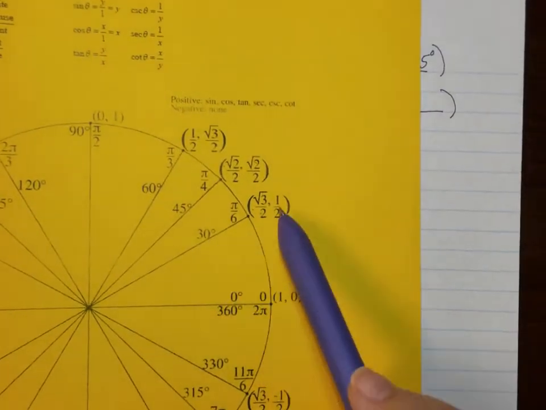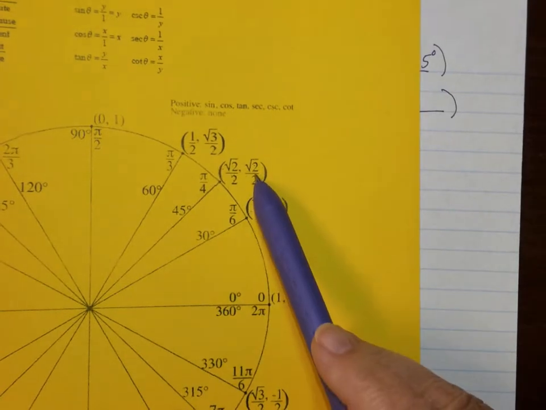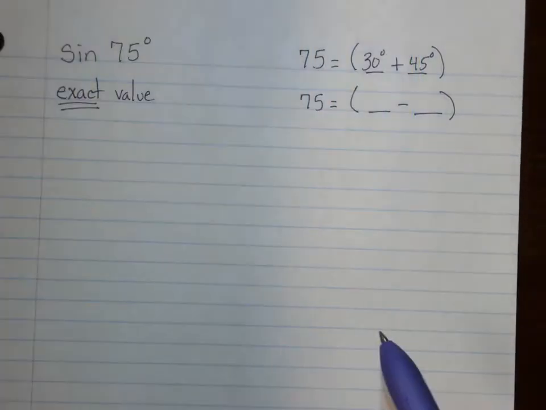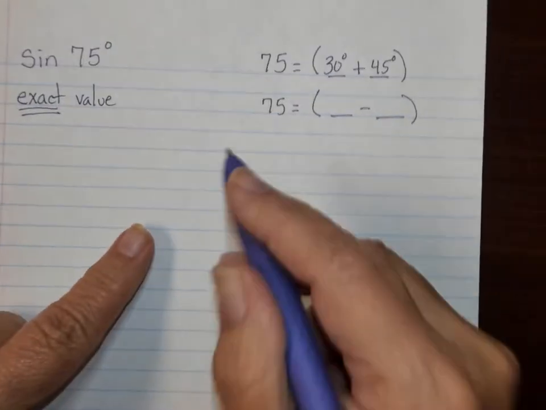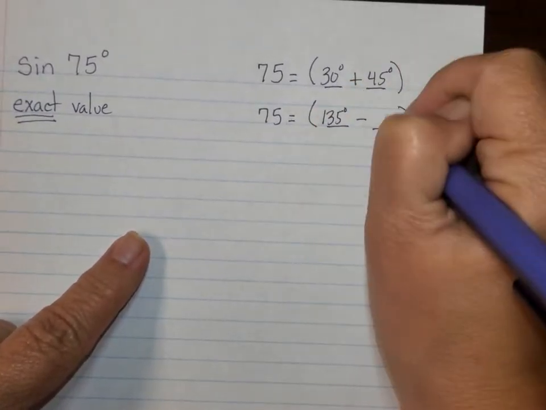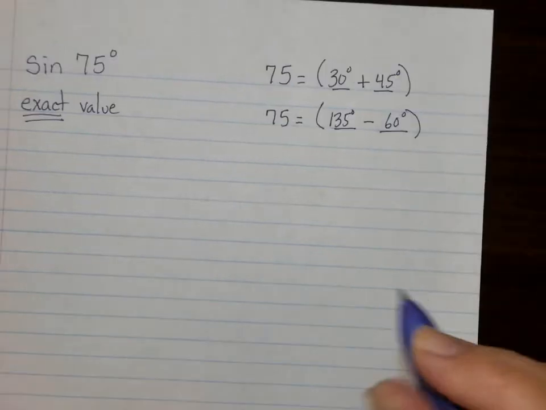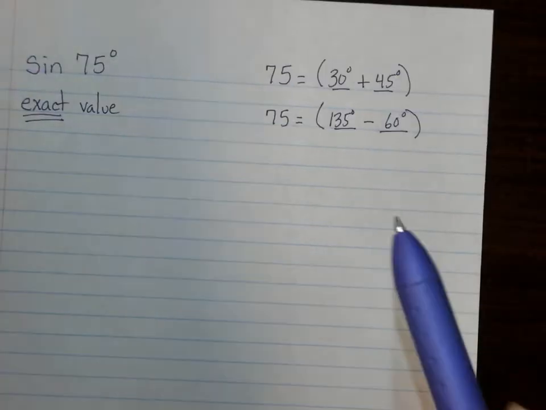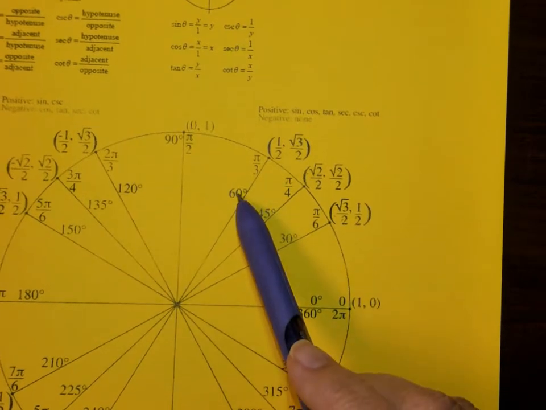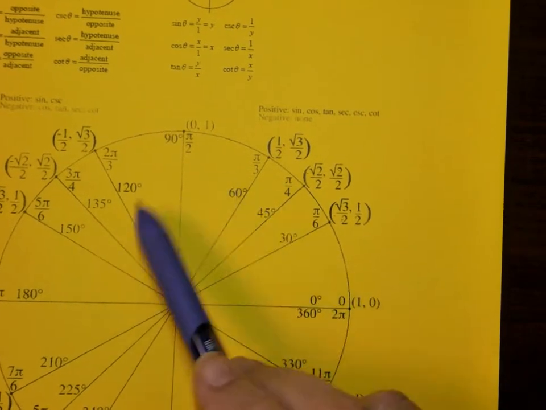I can know the sine of 30 degrees. I can know the sine of 45 degrees. That's great. I see there 135 minus 60. 135 is on my unit circle. 60 is on my unit circle. If I subtract them, they do indeed equal 75.